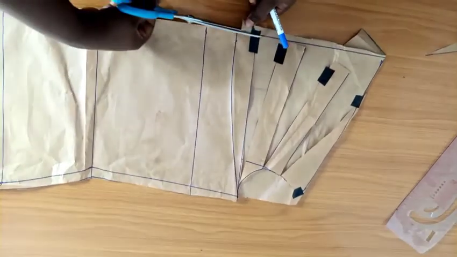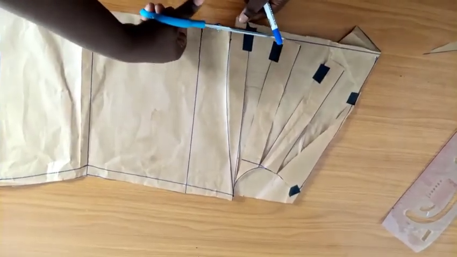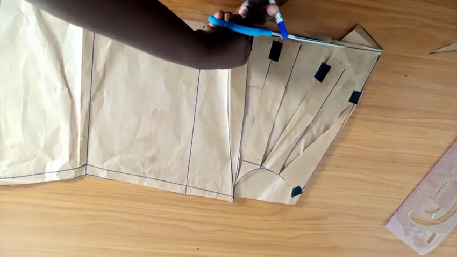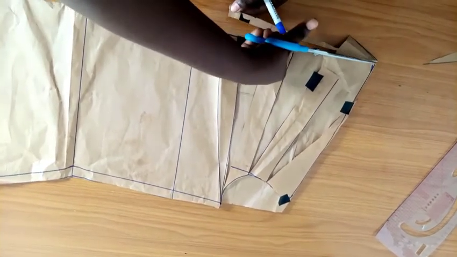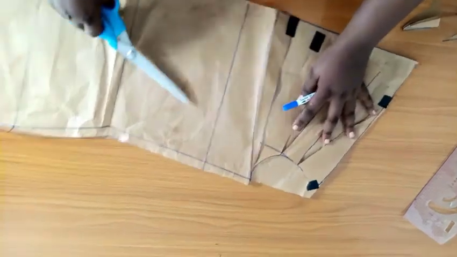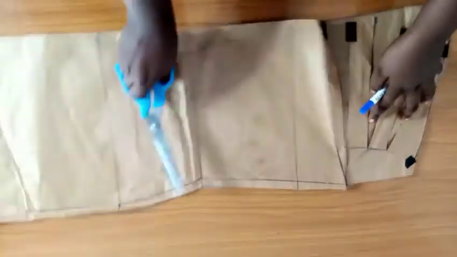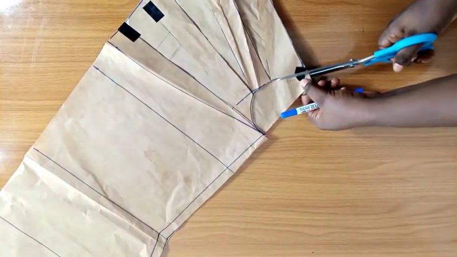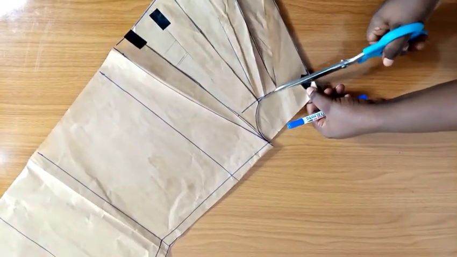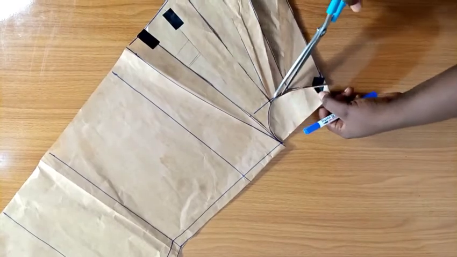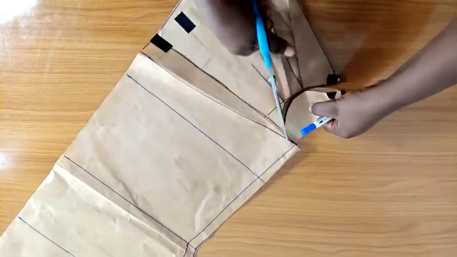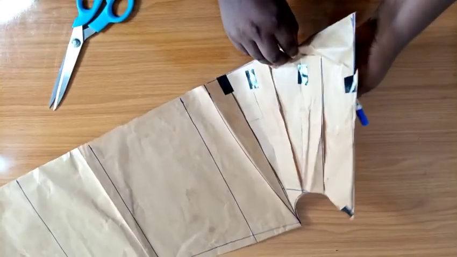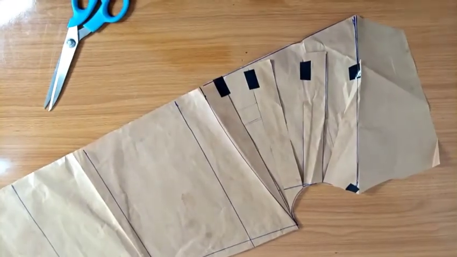So I'm just going to cut following my lines that I made. Cutting like so. Sorry guys, I'm finding a position that works for me. Then I'm going to be cutting. I'm going to do this over so that I can measure the length of my facing.